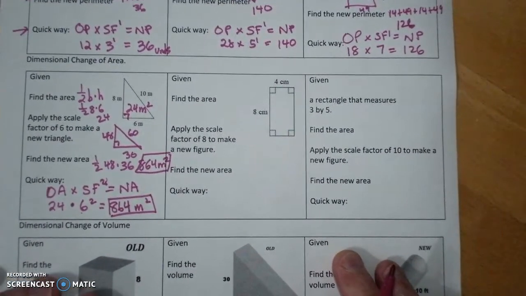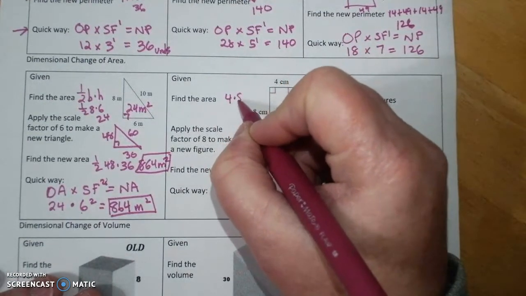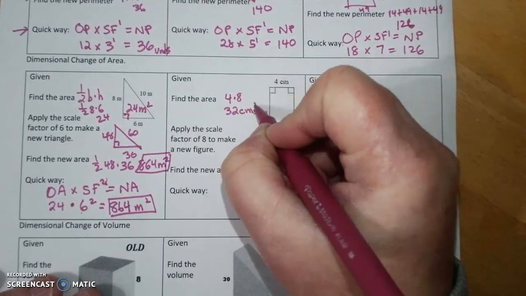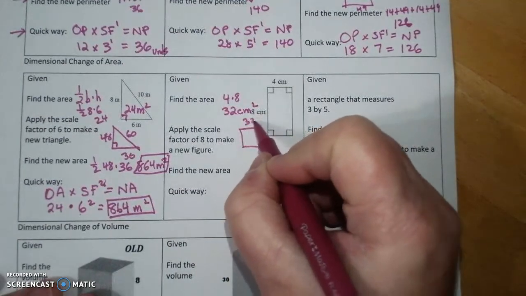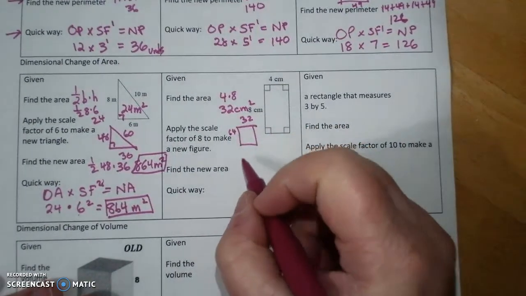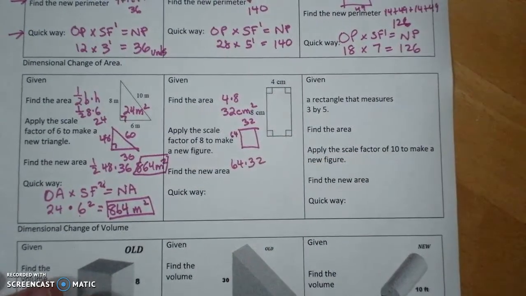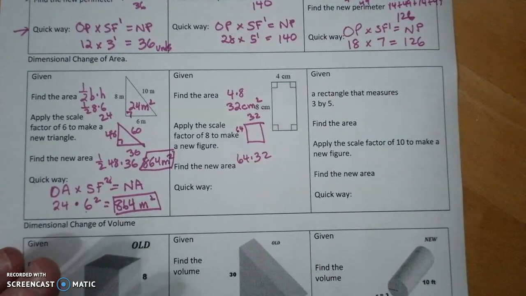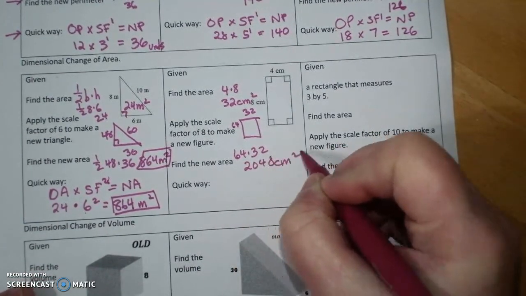Find the area. It is 4 times 8, 32 centimeters squared. Apply scale factor of 8. That becomes 32 and 64. Find the new area. 64 times 32 becomes 2,048 centimeters squared.